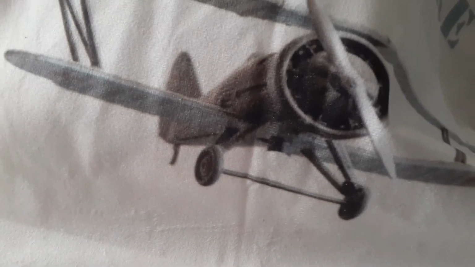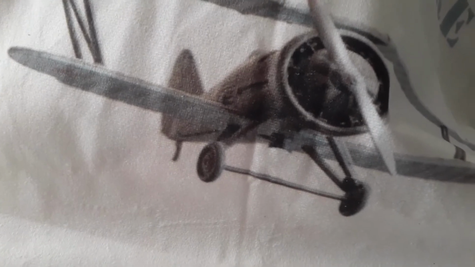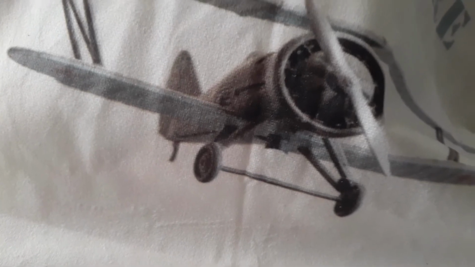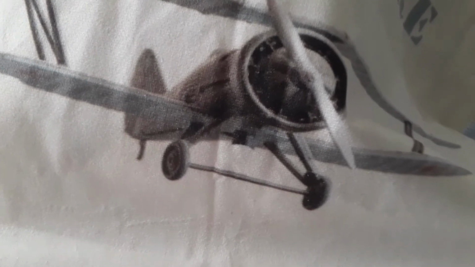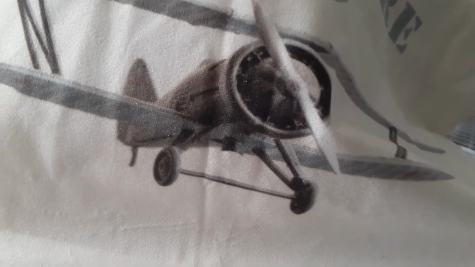Next question has to do with aerodynamic forces. Question 10. The four forces acting on an airplane in flight are A. Lift, weight, thrust, and drag. B. Lift, weight, gravity, and thrust. Or C. Lift, gravity, power, and friction. The question again, the four forces acting on an airplane in flight are A, lift, weight, thrust, and drag.